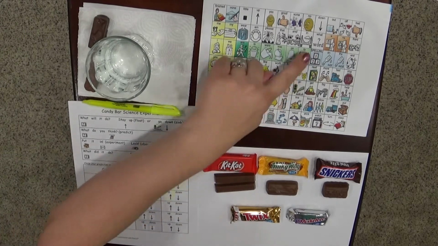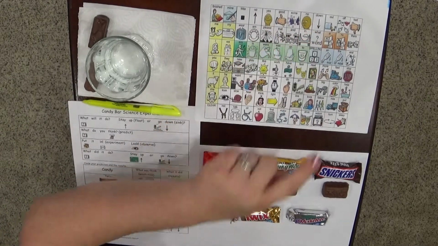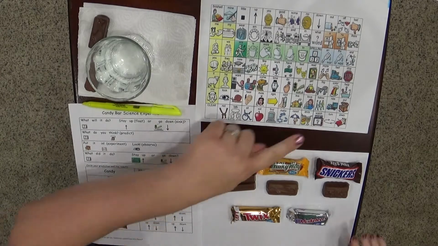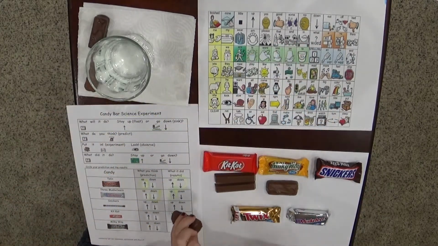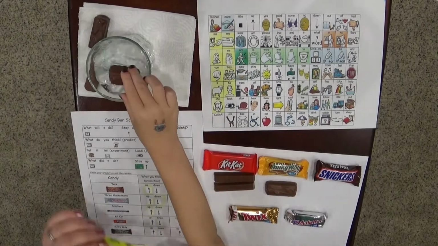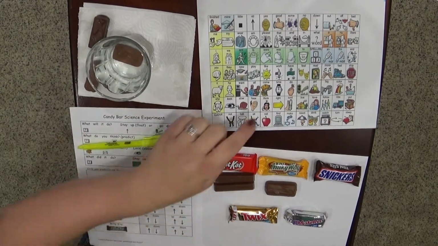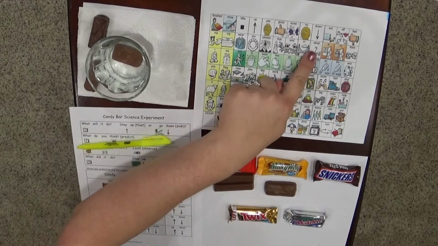We have our Snickers now. What's your prediction? Will it stay up or go down? Stay up. All right, go ahead and put it in. Is it this one? That's the Snickers, yeah. All right, let's look. What happened?